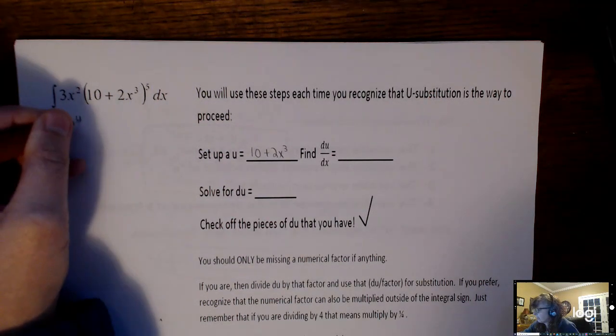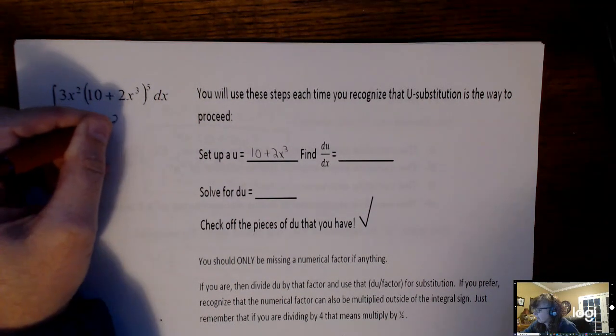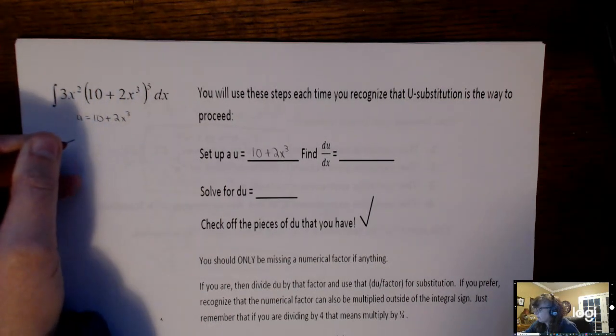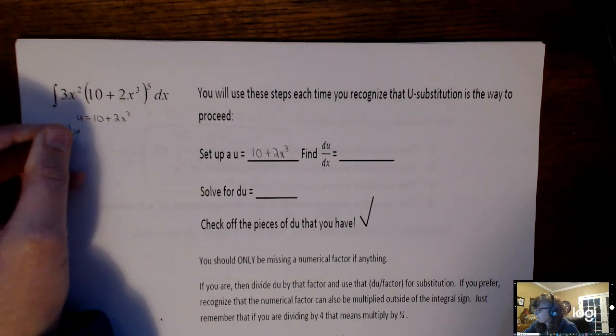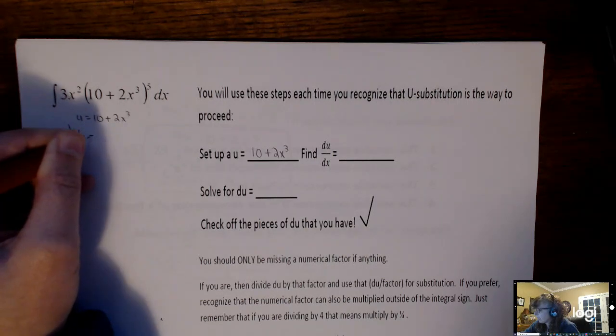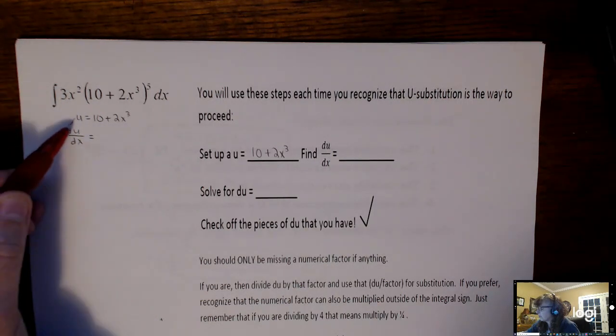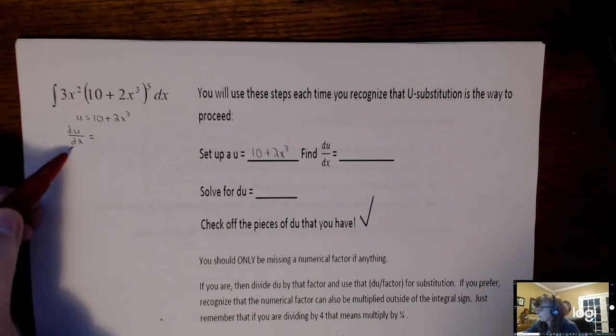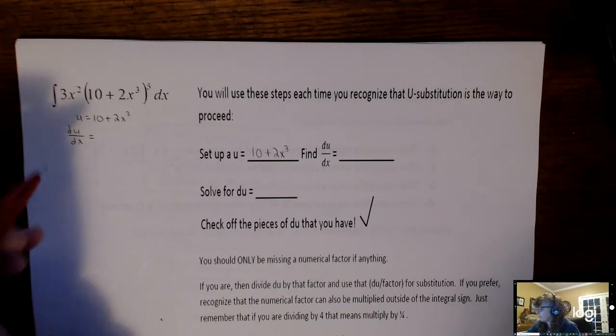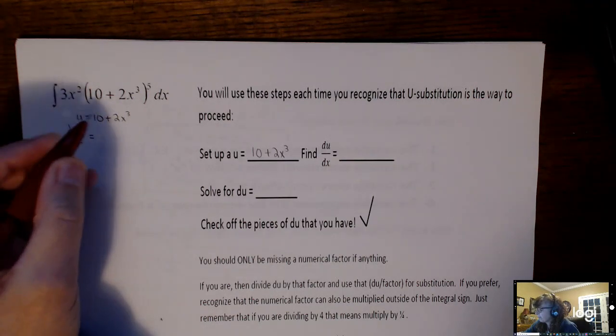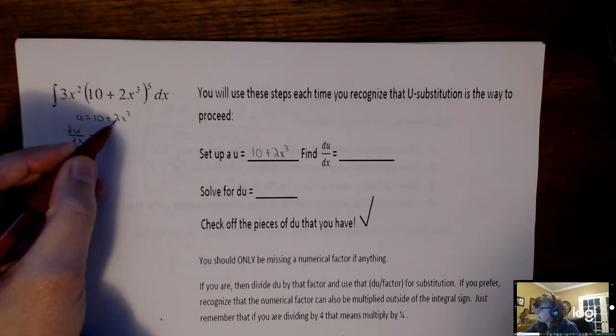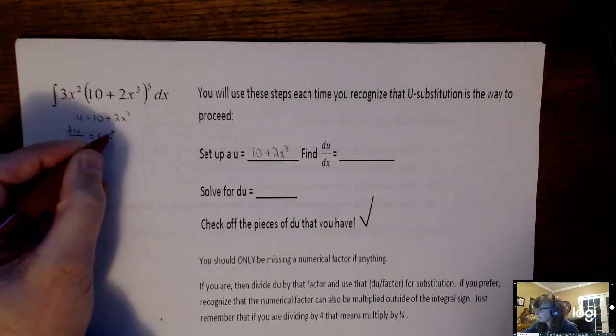I'll write it down here: U equals 10 plus 2x cubed. And then we're going to find the derivative, but we're going to write it in Leibniz notation. So the derivative of U with respect to x is du over dx, and the derivative of 10 is nothing, and the derivative of 2x cubed is 6x squared.